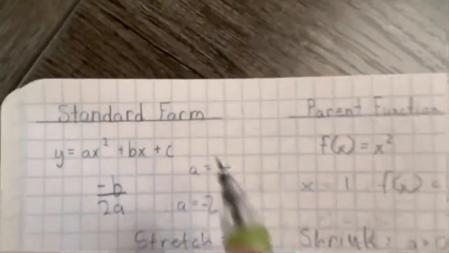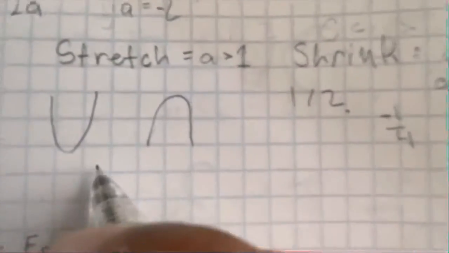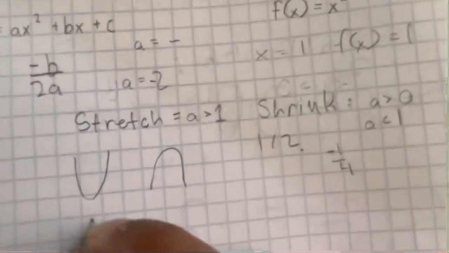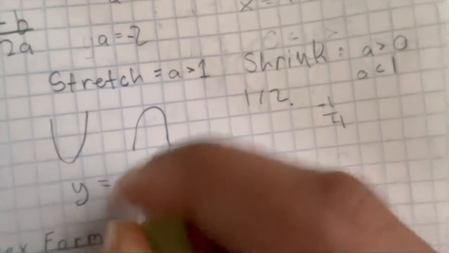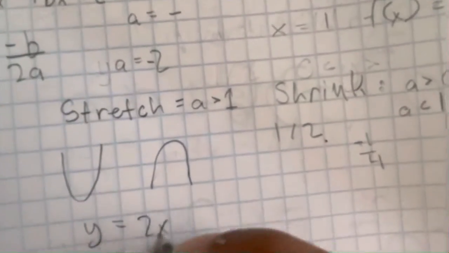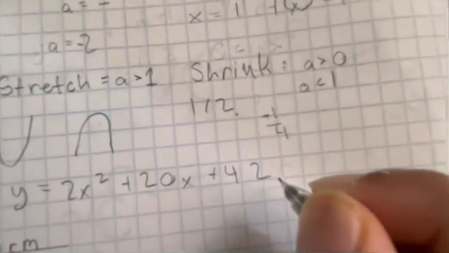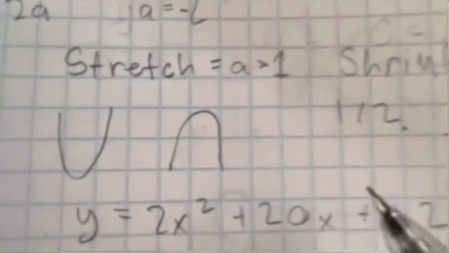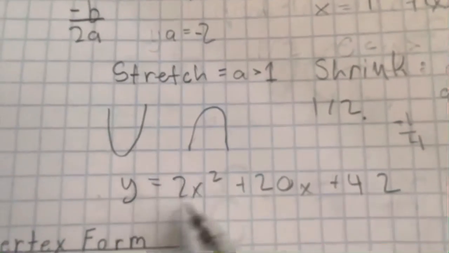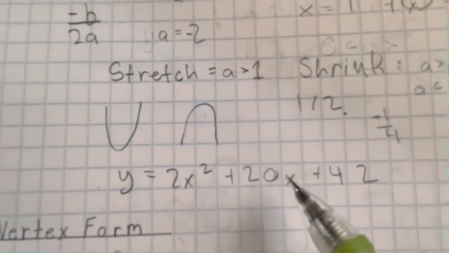Let's write an equation: y equals 2x squared plus 20x plus 42. We have an a value of 2 and a b value of 20.